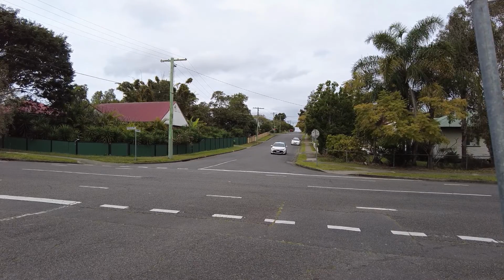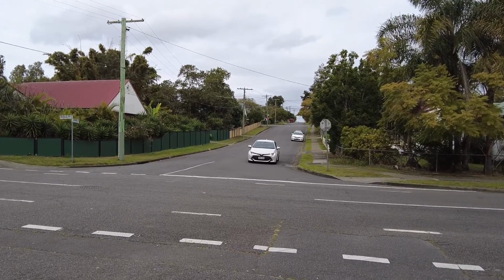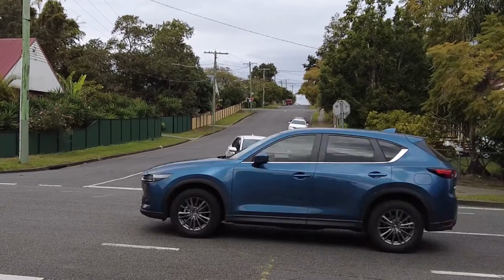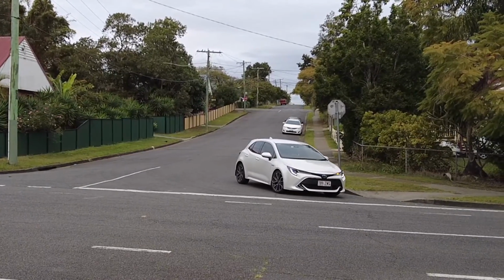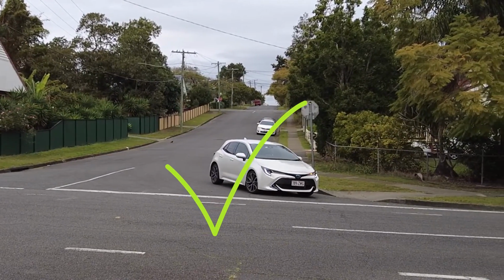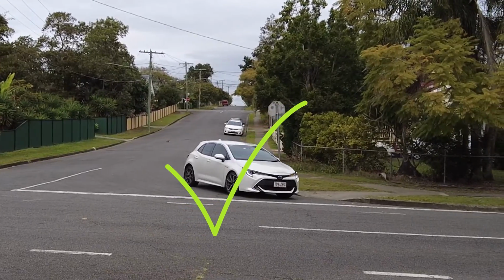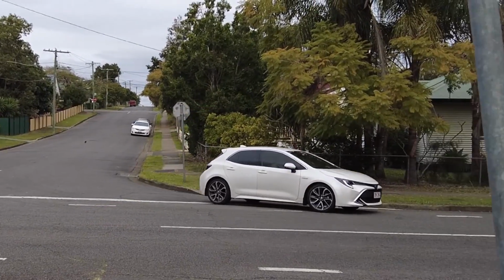You may wonder what's the correct position then if you want to turn left. With every left turn, we need to follow the curb and position the car as close and as safe as possible to the left corner, just like this.